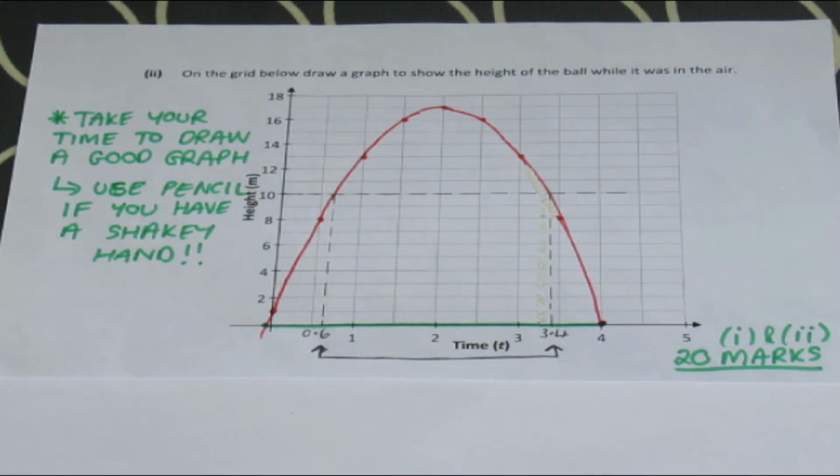I have done my graph in a red pen here, which is contradictory to what I'm going to tell you, but I have done a red pen for the purpose of the video and so you can see it. If you are inclined to draw wobbly graphs, use a pencil. You can easily adjust it, look at your curve and adjust it, make it smoother if you're using a pencil. With a pen, it's just going to be a big mess.